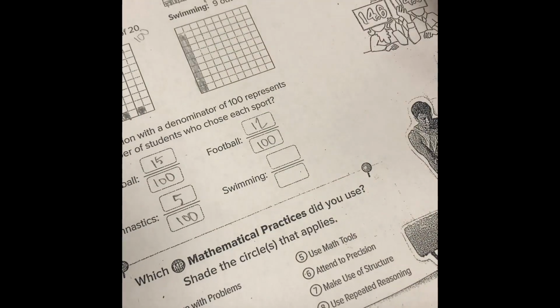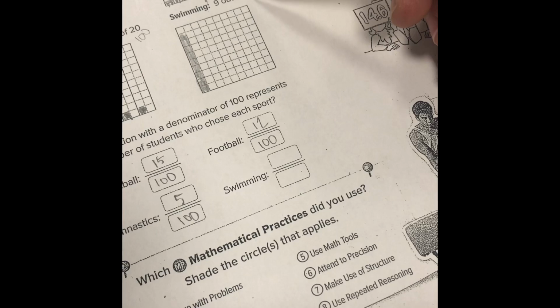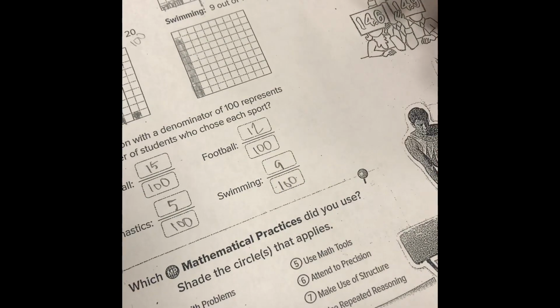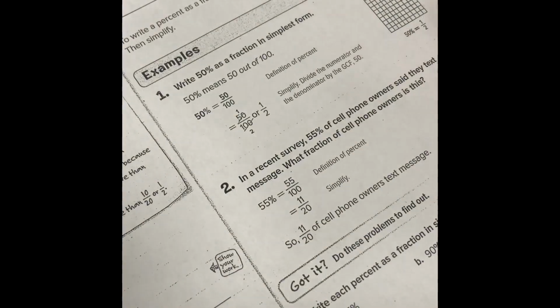Now let's look at swimming. Do we really need to do anything to this one if we're making it out of 100? No. So this one stays the same. Let's go ahead and move on to the back side of this one.